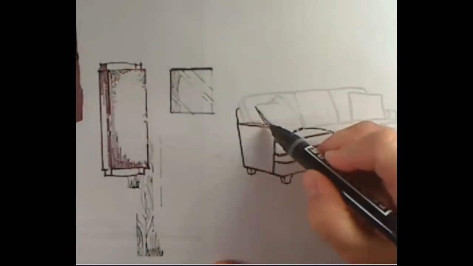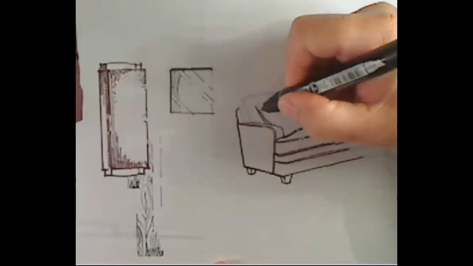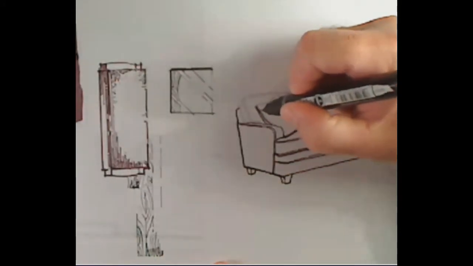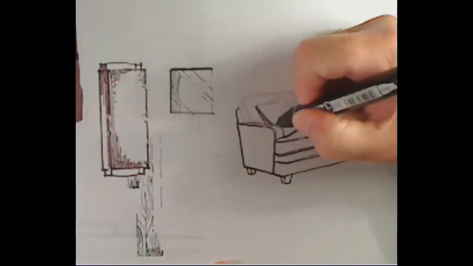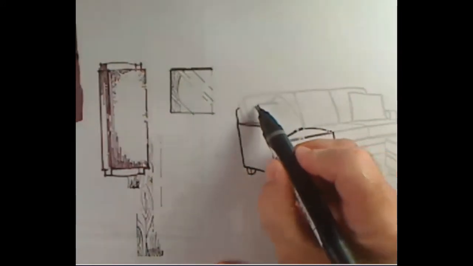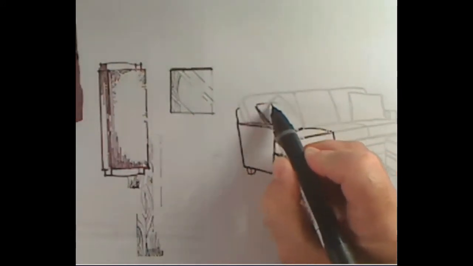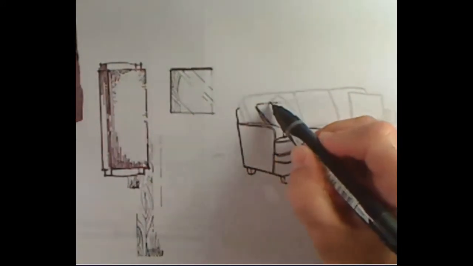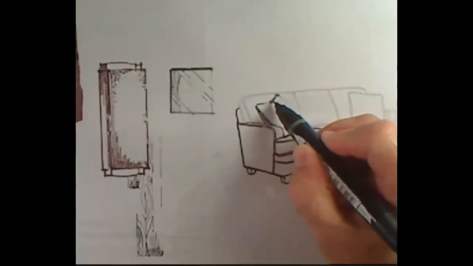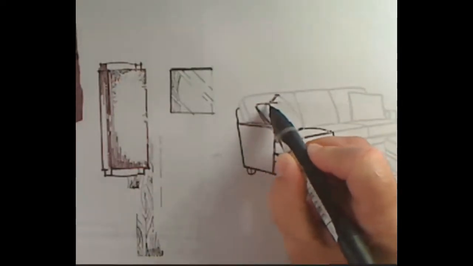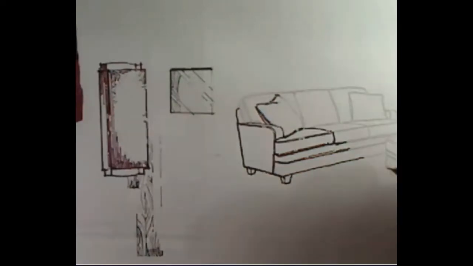So doing the back of the pillow dark, side of the seam dark, and then I want to break up this front seam a little bit. Okay? So again, it's just kind of an indication where light might be hitting. And again, if you don't like the dots, then you can just use broken lines.